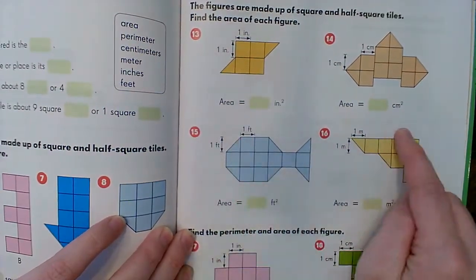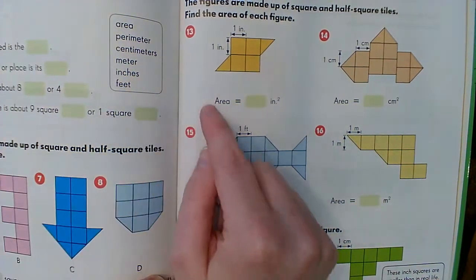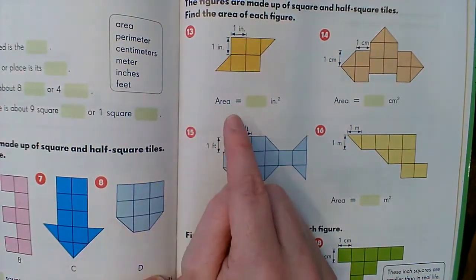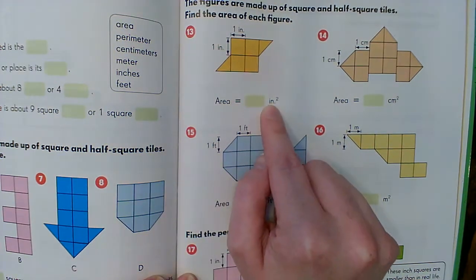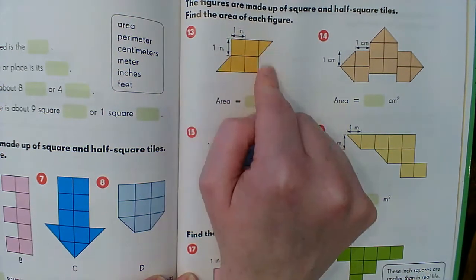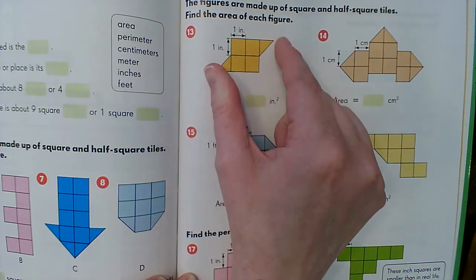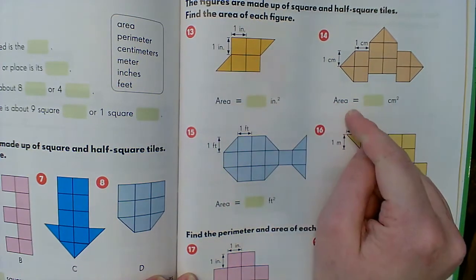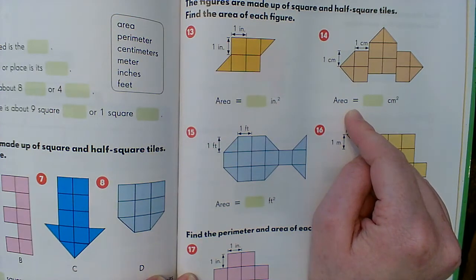If you did numbers 13, 14, 15, 16, they're kind of fun shapes. I think this one's cool because it looks like a fish. Maybe you noticed too. It asks you to find out the area. The area here is 5 inches squared. Remember to look at the units. They're not actually inches, they represent it in inches. These 2 halves equal 1 whole. So 1, 2, 3, 4, 5. 5 square inches.